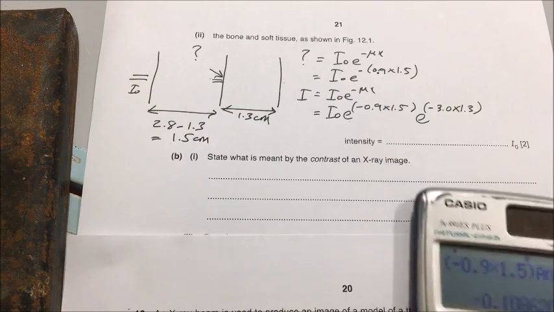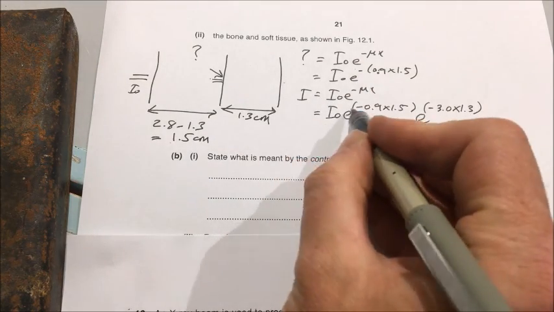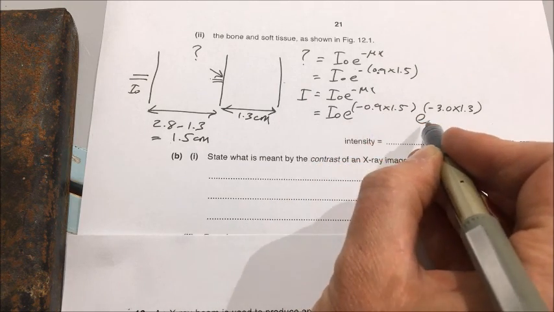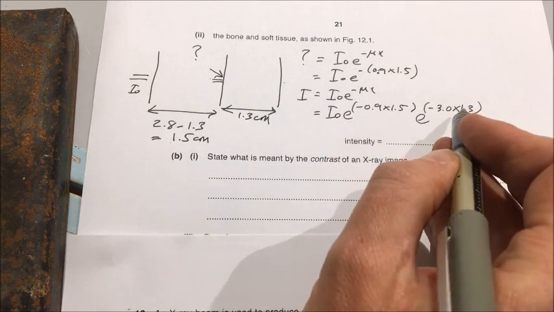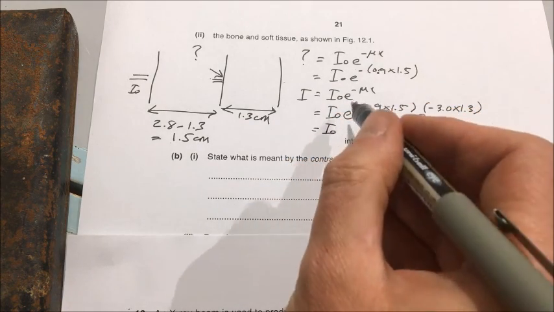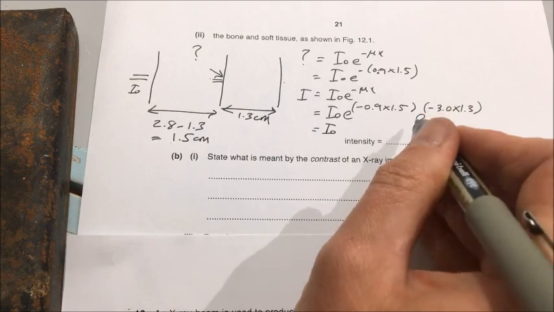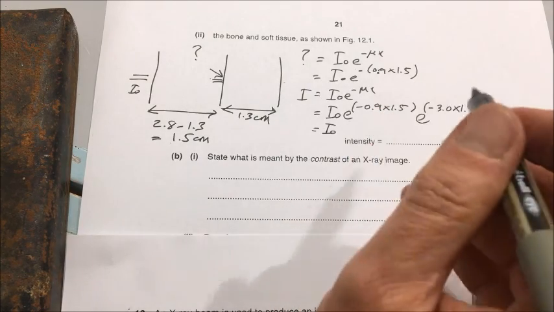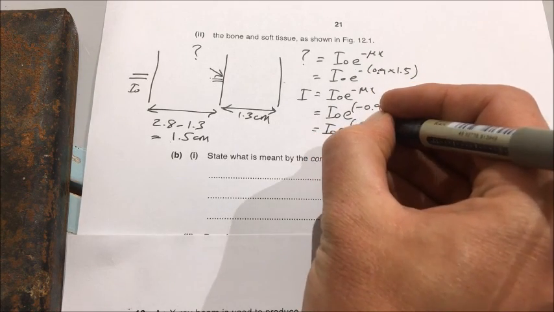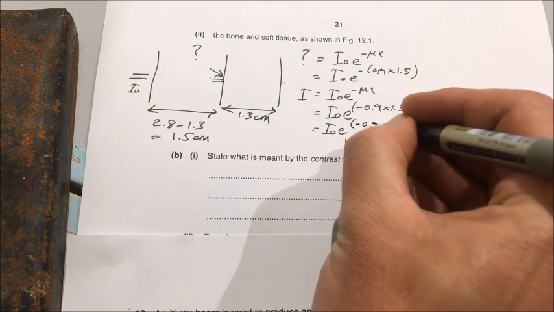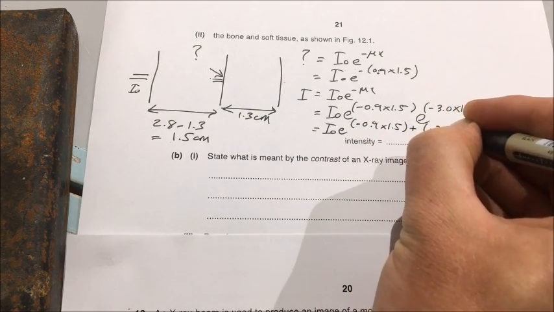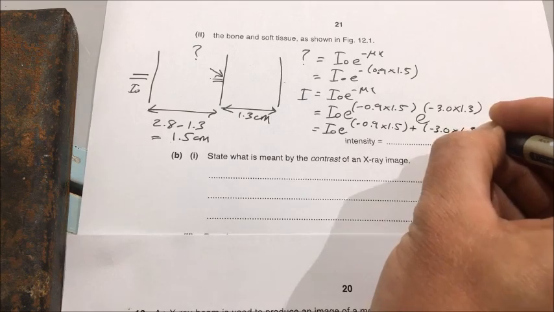You should know with your powers that if I'm multiplying these two things together, if I had x squared times x squared, then you know it'd be x to the power 4. I added them up. So if I had x squared times x cubed, it would be x to the power 5. So this time I'm going to do e to the power of minus 0.9 times 1.5 plus minus 3.0 times 1.3.